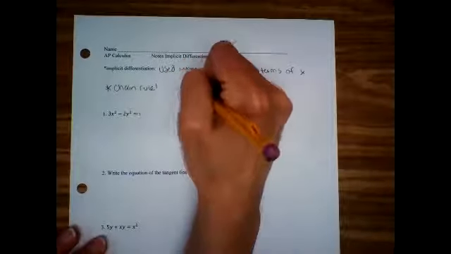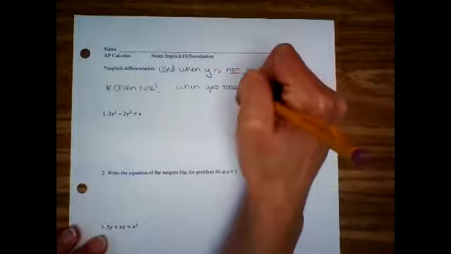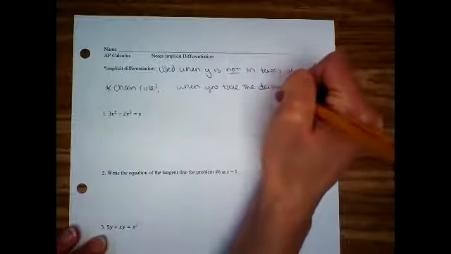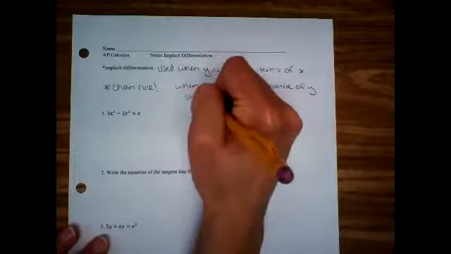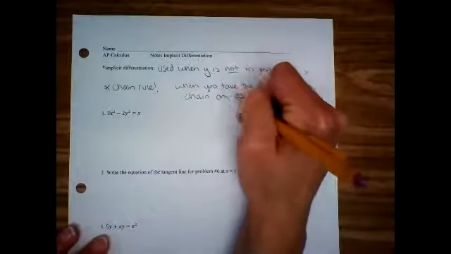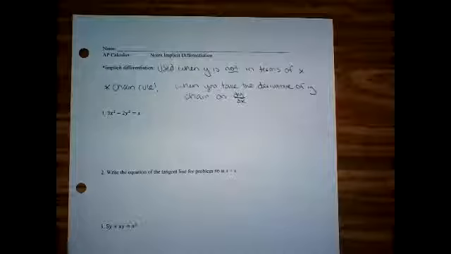And what you have to remember is chain rule. So when you take the derivative of y, so just y, you chain on dy dx, which is the derivative of y with respect to x. Why don't you need to chain anything on when you take the derivative of x? Because x is the independent variable. We want y in terms of x. They're all jumbled together.